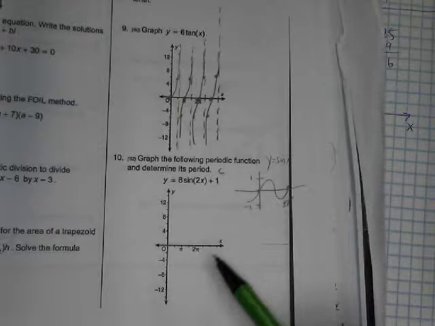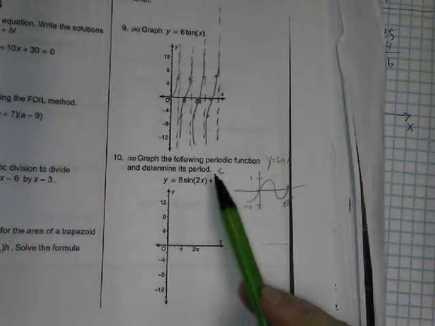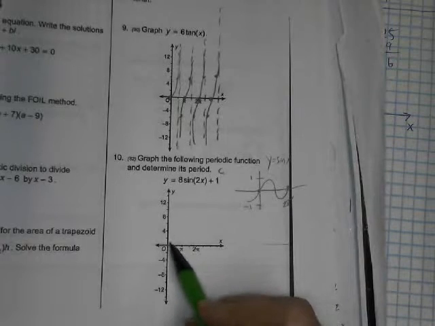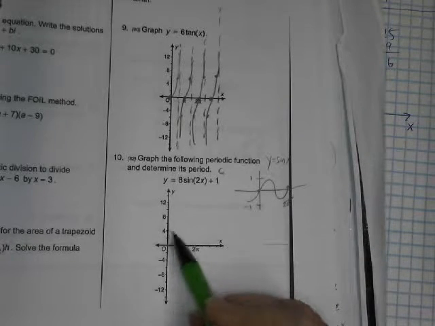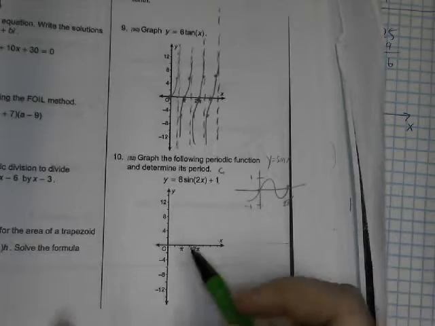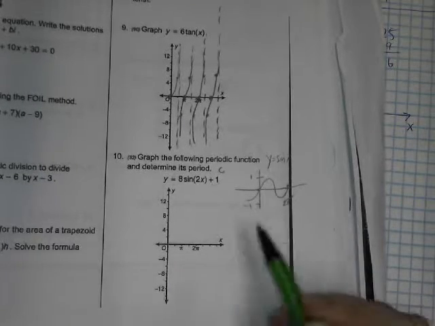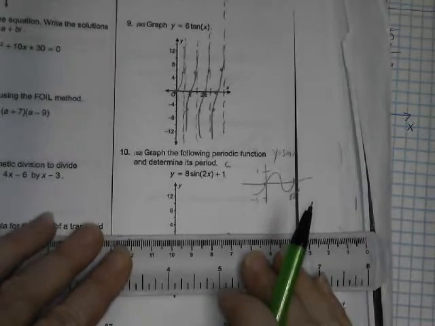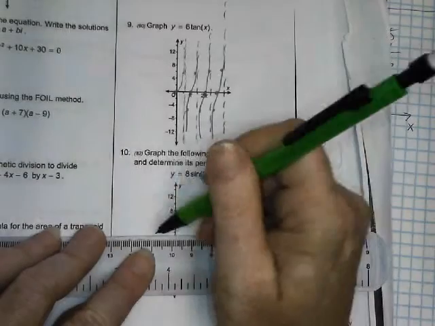But this one has some changes. It's been lifted up by 1, so now that's 2 on my graph, so halfway between the x-axis and the 2, that's where 1 would be. So I'm just going to sketch it.